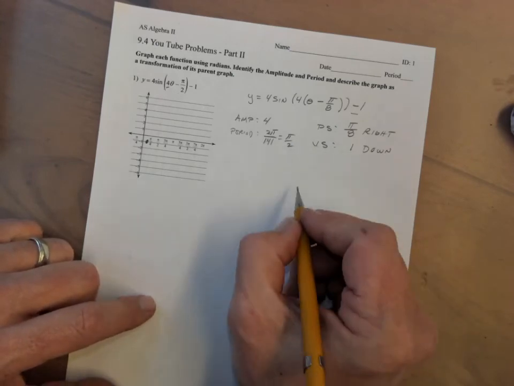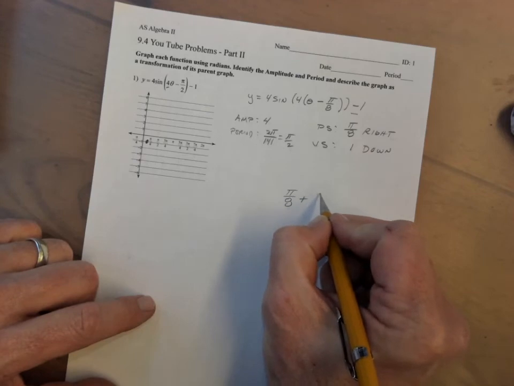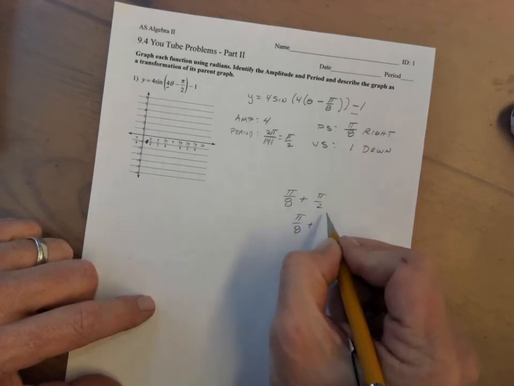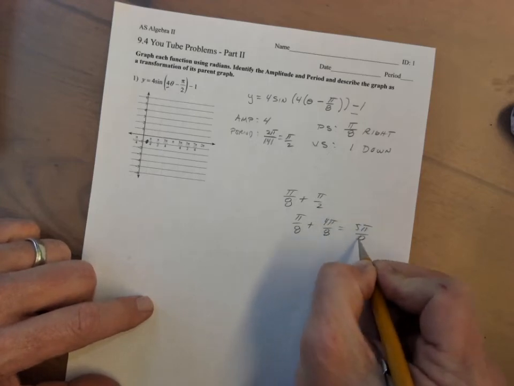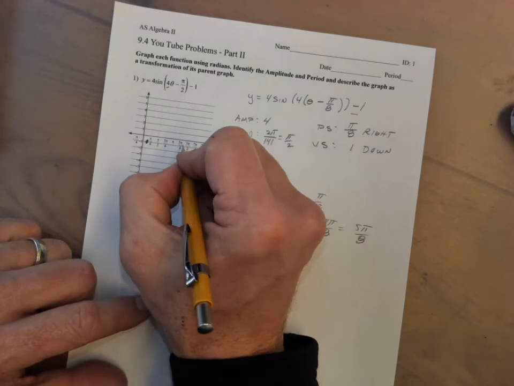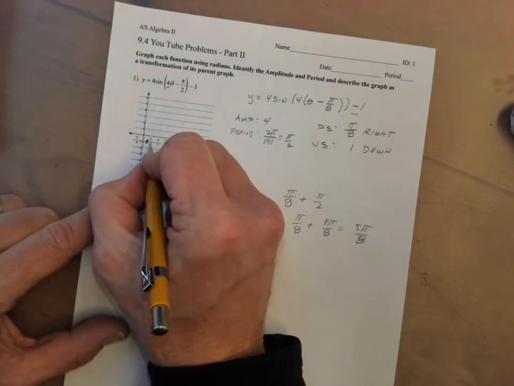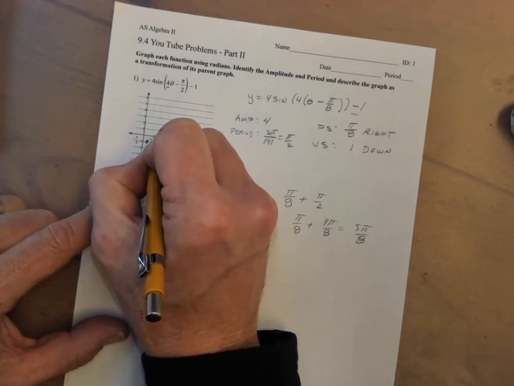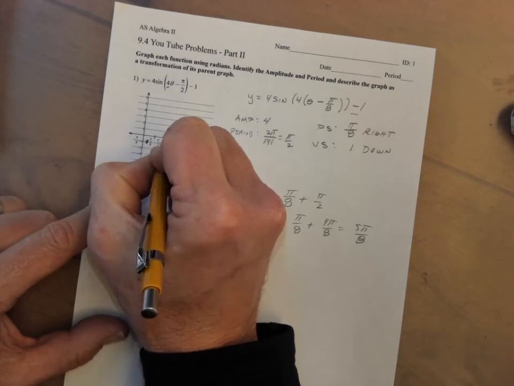Okay, so we started at pi over 8, and we're going to go pi over 2 to complete one period. So for the end, what I want to do is take pi over 8 and add pi over 2. Getting a common denominator, going into 8, that's 4 pi over 8. So we're going to end at 5 pi over 8. Then in here is going to be 3 pi over 8, 4 pi over 8, and then one period will end here at 5 pi over 8.